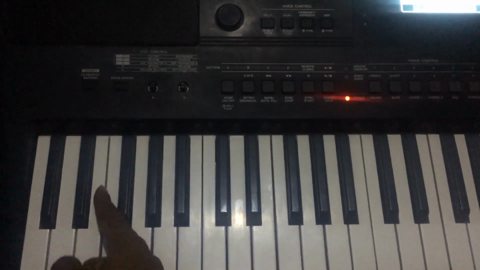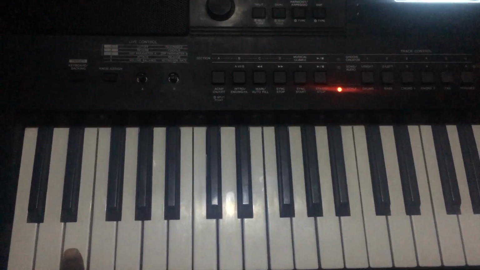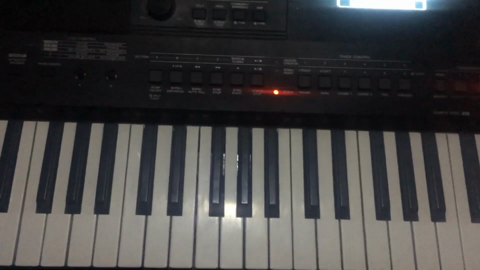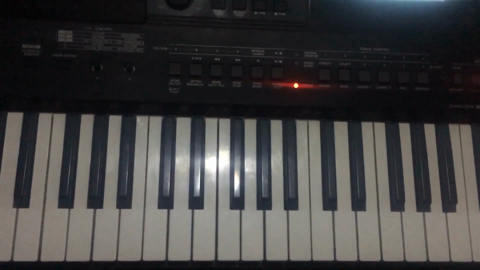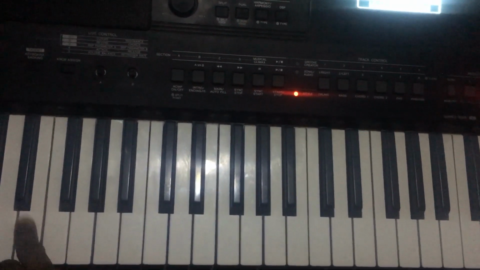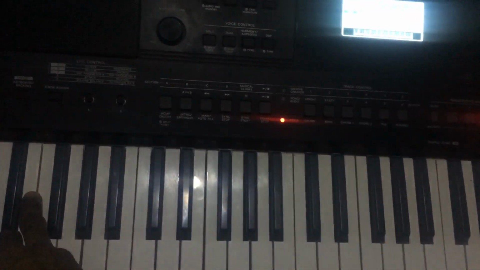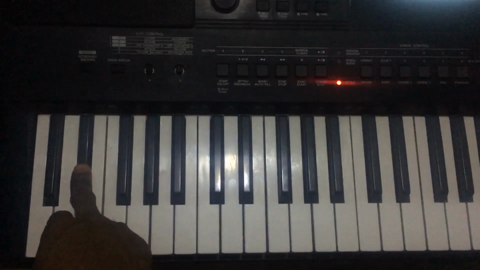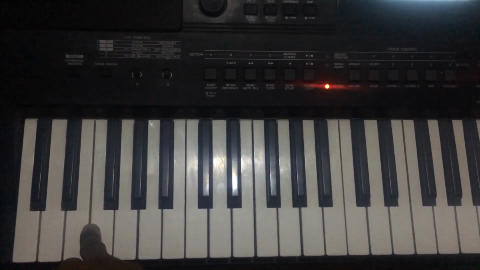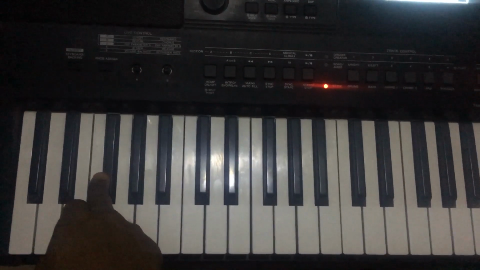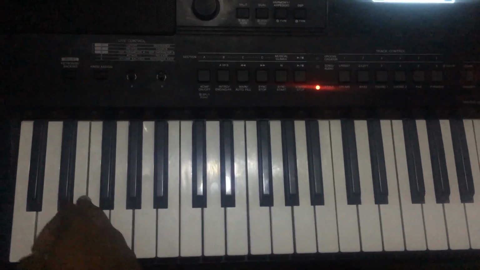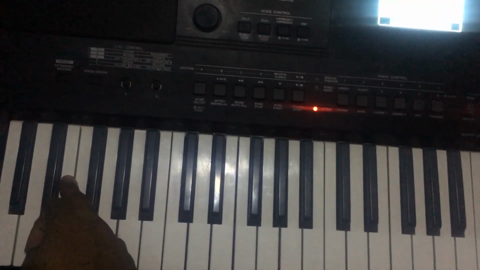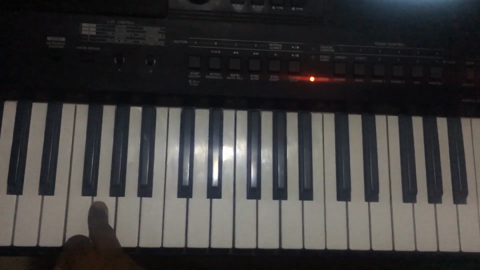But you can notice that in between E and F, we don't have any black notes. That is to say that E doesn't have a sharp, but it has a flat, which is E flat. Then we have F. So this is F sharp. Since there are no black notes in between E and F, F doesn't have a flat, but it has a sharp. Then we have a G.